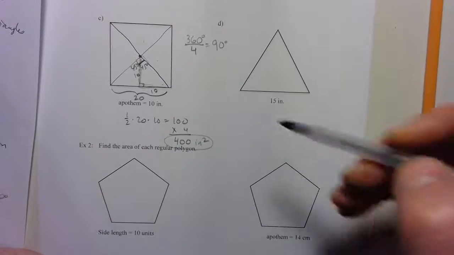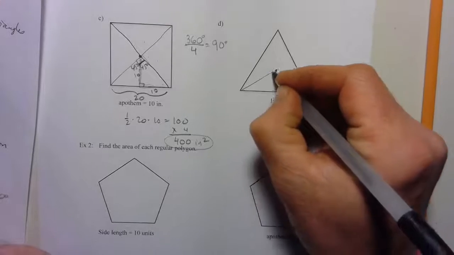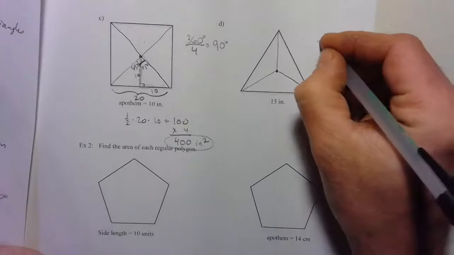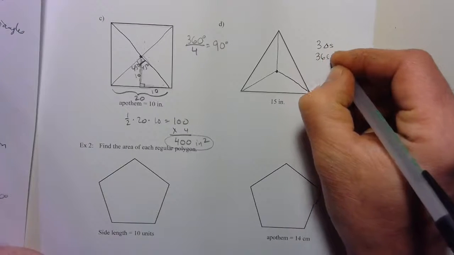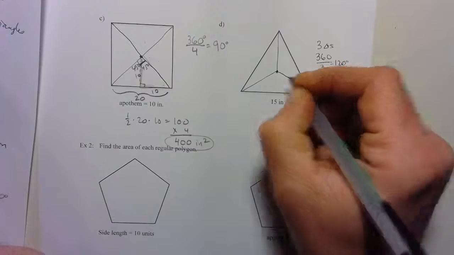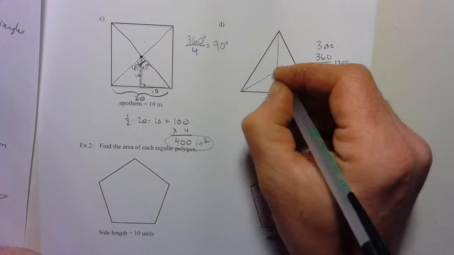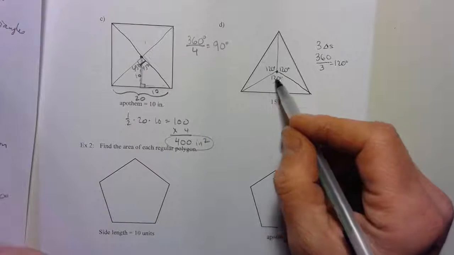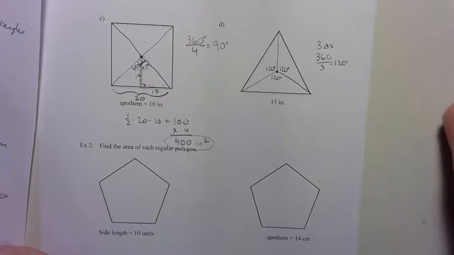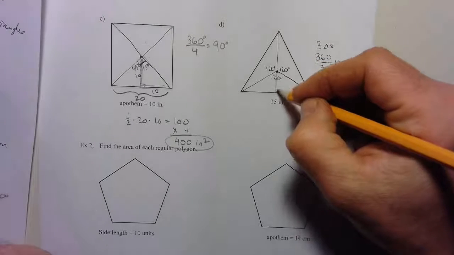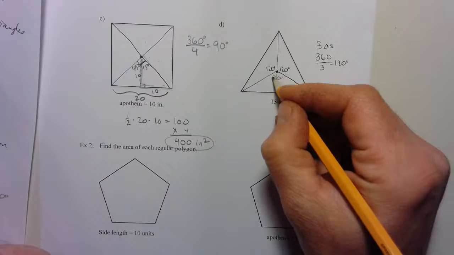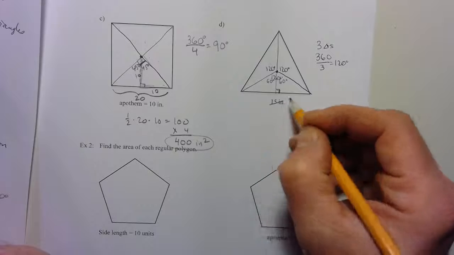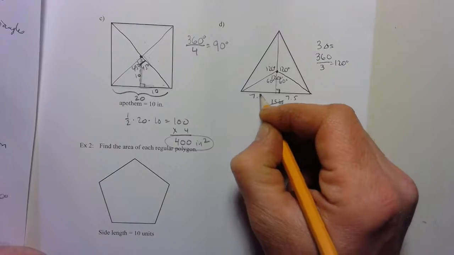Hey, that's if we have a square. Okay, what if it's a triangle? There's a center. There's 3 triangles. 360 divided by 3 means that this angle is 120 degrees for each of those. Remember, fully rotating is always 360 degrees. We have 3 triangles there. Let's draw the height in there. 120 cut in half is 60 and 60. Oh, 15 cut in half is 7.5 and 7.5.